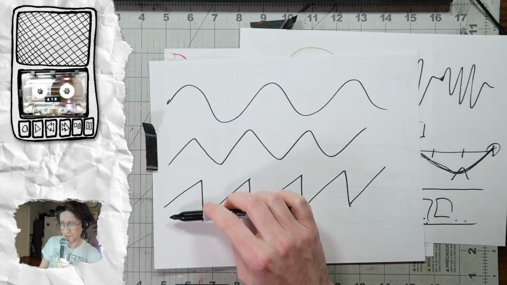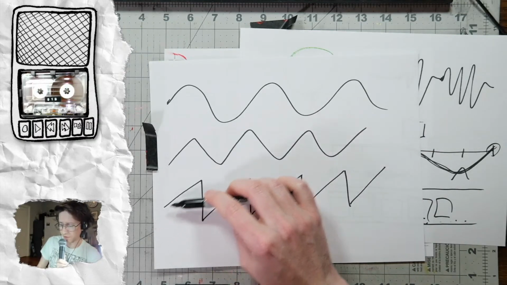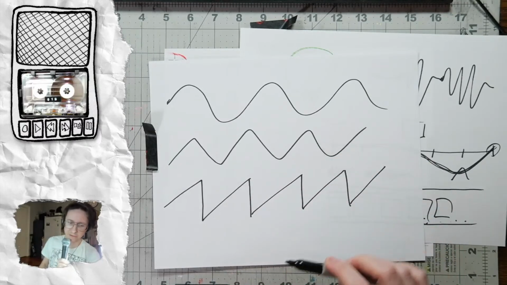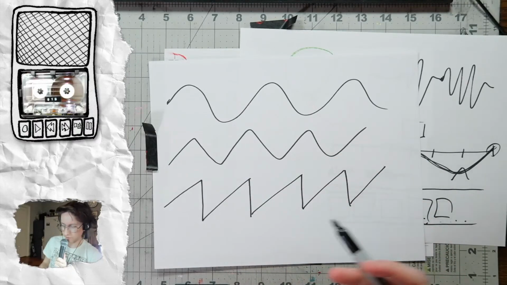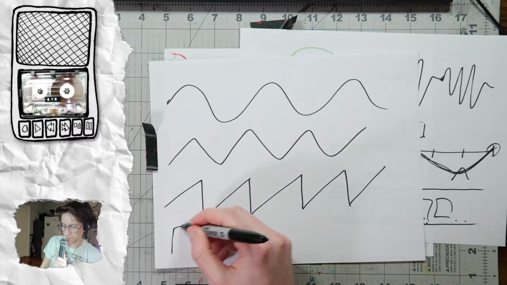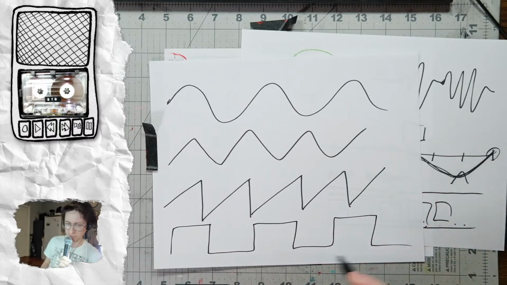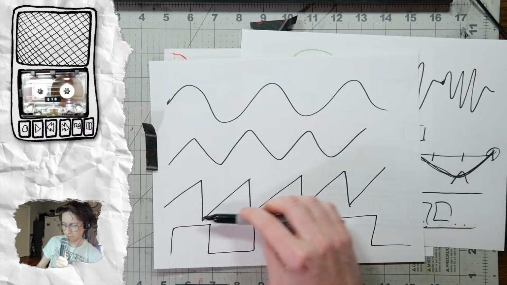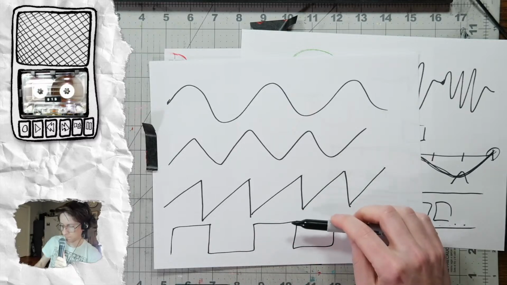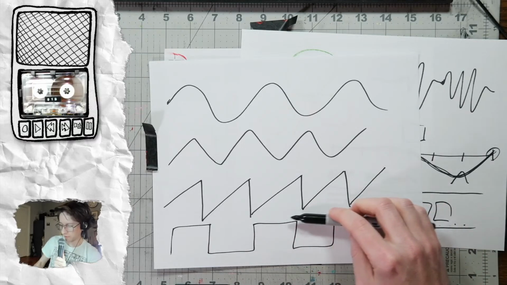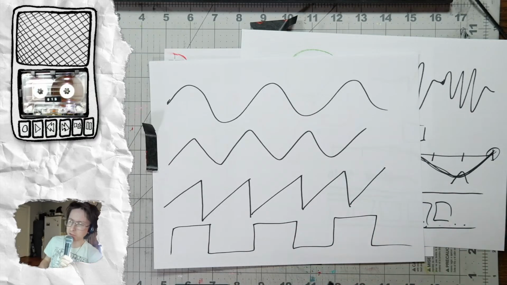When you get into a sawtooth wave, it goes up, down, and it's an unnatural way for sound to be produced. And then you also have pulse waves, which are on, off, on, off, on, off. And so it's even less natural because as soon as it hits here, it's down. And so you get different sounds out of these.